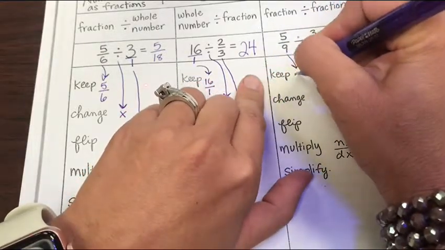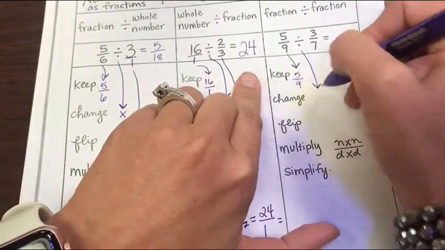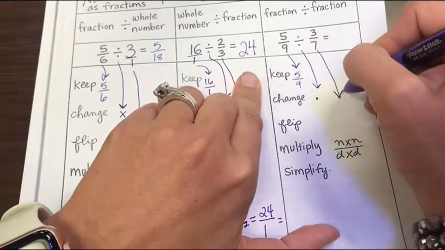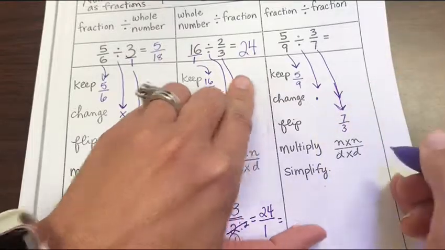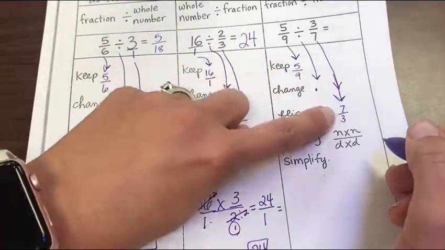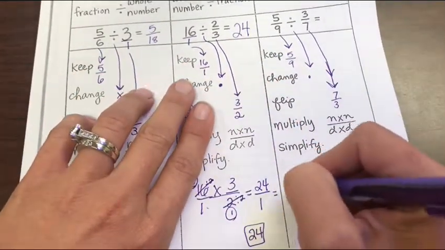So we're going to keep, change, flip. So now we have 5/9 times 7/3.